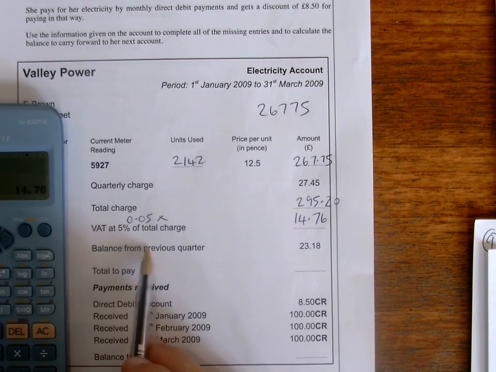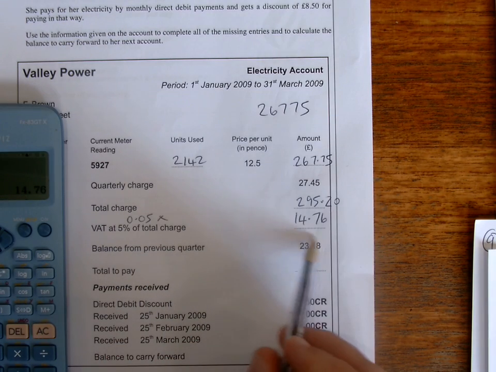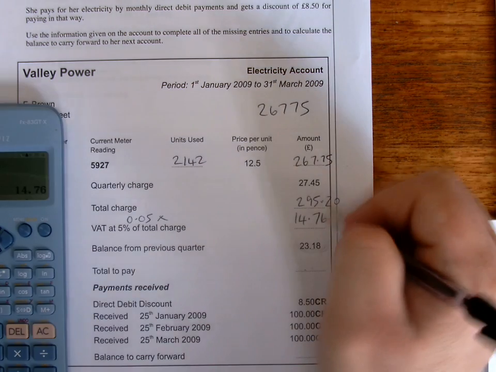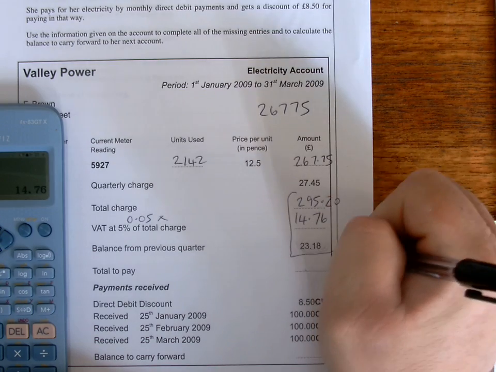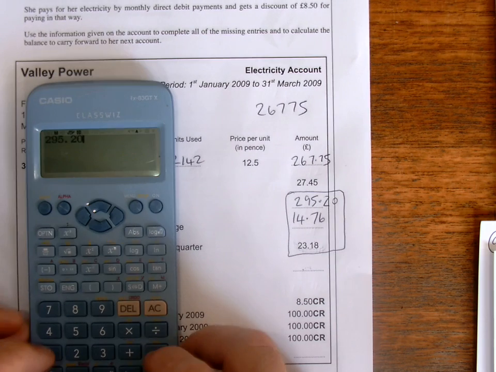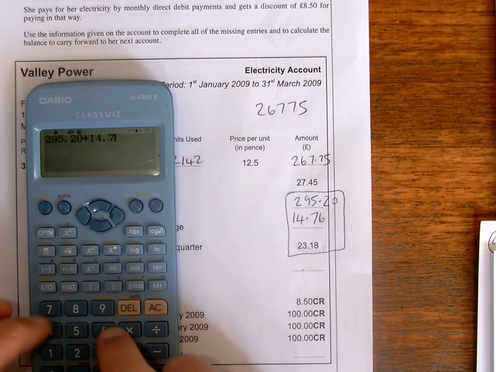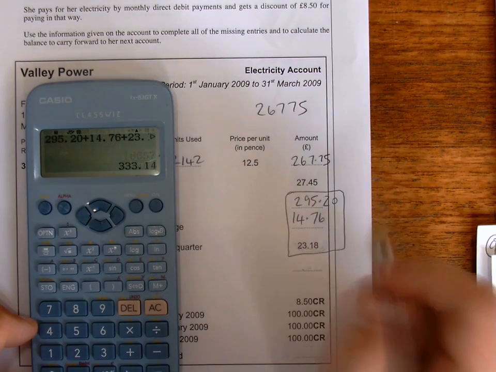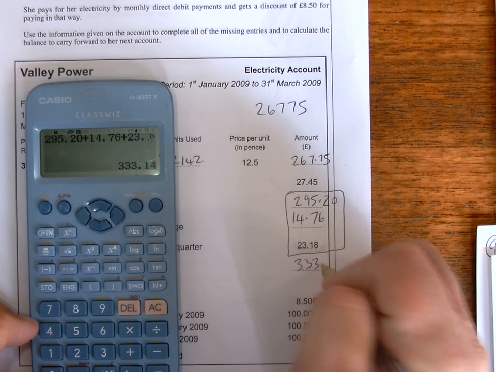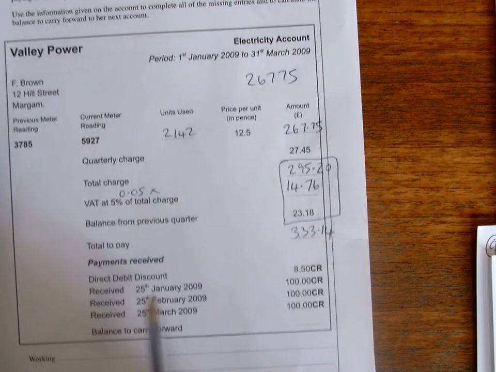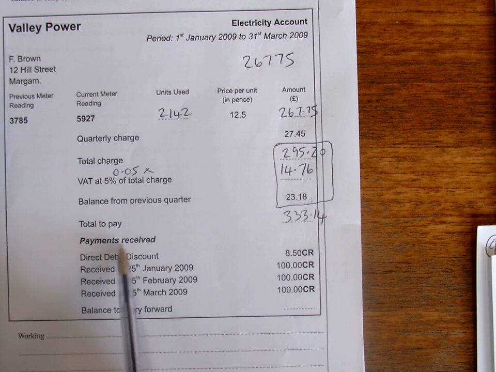Then it says balance from previous quarter. So again, they owe something from the last quarter. We need to add that on when we do the total to pay. So I need to now add these three together, don't I? The total charge plus the VAT plus what they owed from last time, and that comes to £333.14.